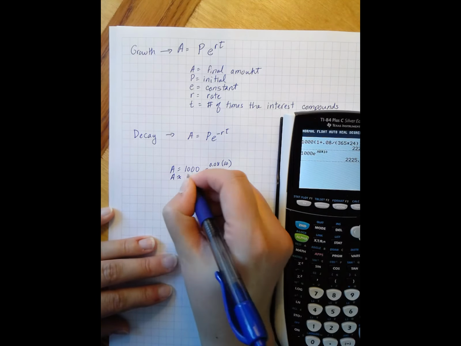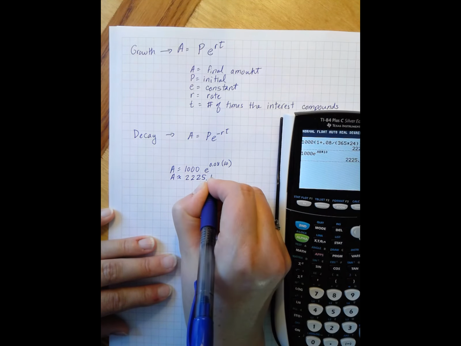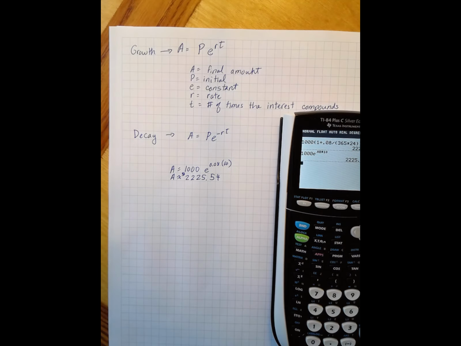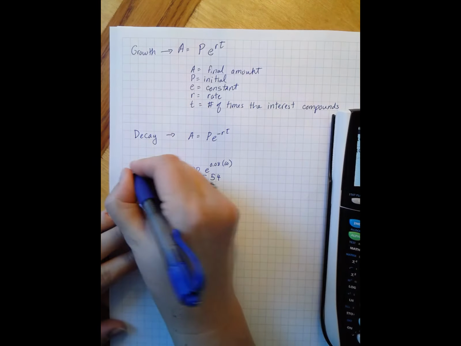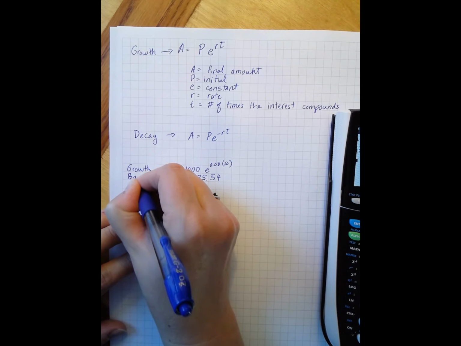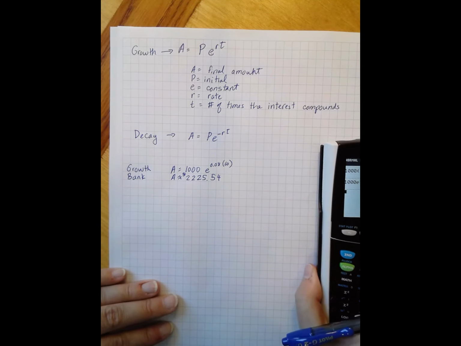These numbers are really very, very similar. So the interest, when I compound it continuously, meaning more than every minute, more than every second, gets us to $2,225.54. So this is our growth, and this is our bank from the previous, when we were exploring what that interest equation did for us.